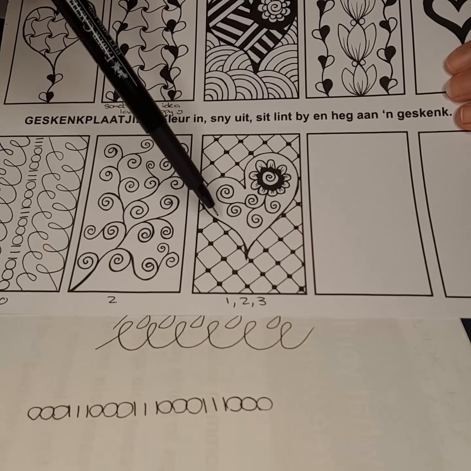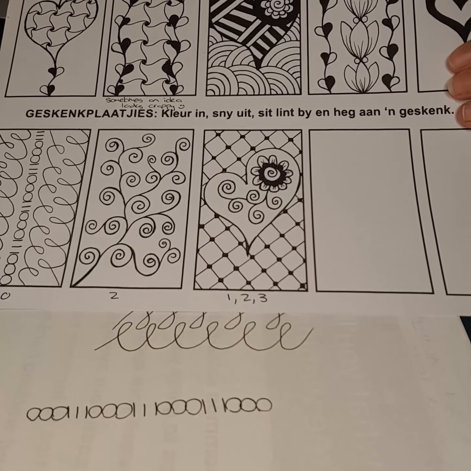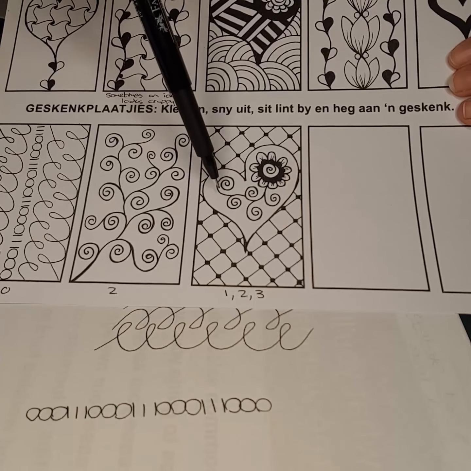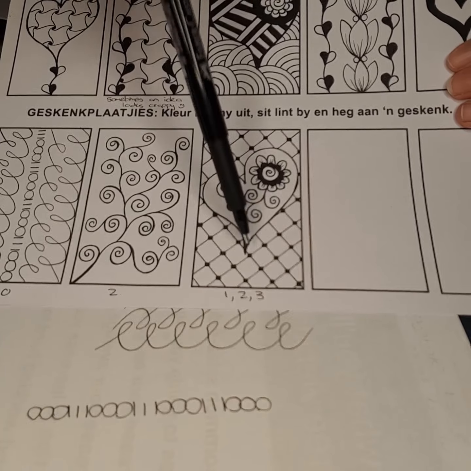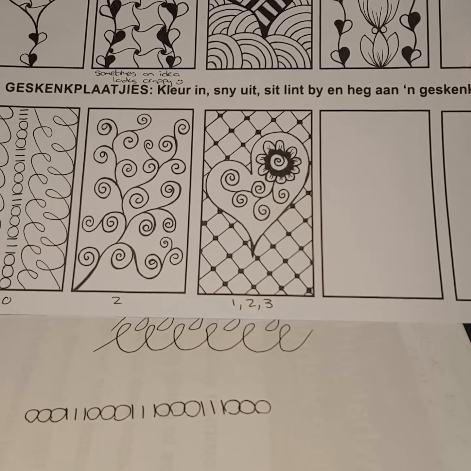Okay, so don't tell, but yeah. So I've used number 1, the flower, I've added number 2, and I've added number 3 as a background. So that is how I've used the various patterns.